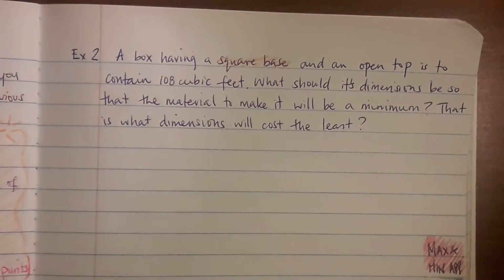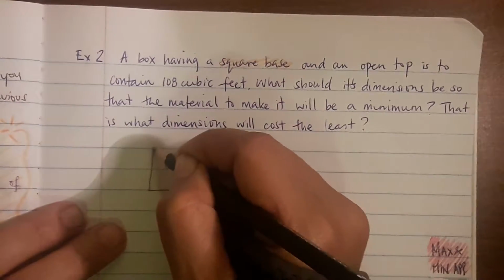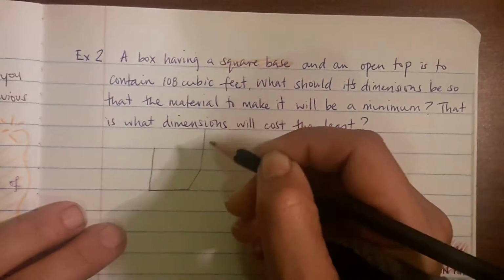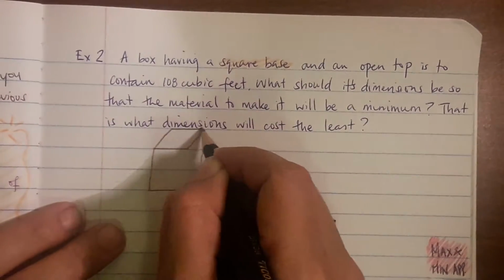Alright, so this is a box with a square base. The first thing we're going to do is draw what it is. So it's a square base with no top. So go ahead and draw a box with a square base with no top. I mean, as accurate as you can, it doesn't matter. It's a sketch.